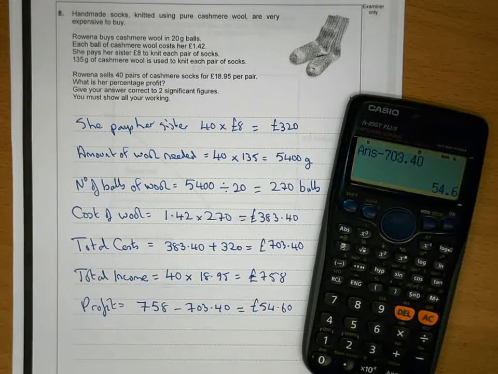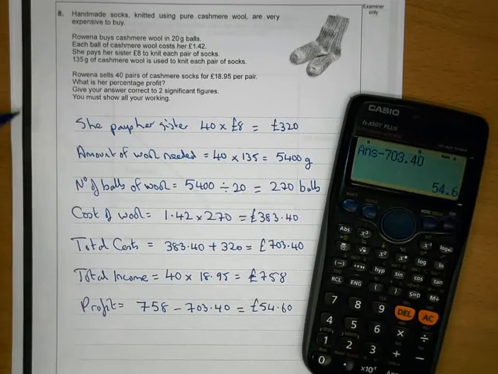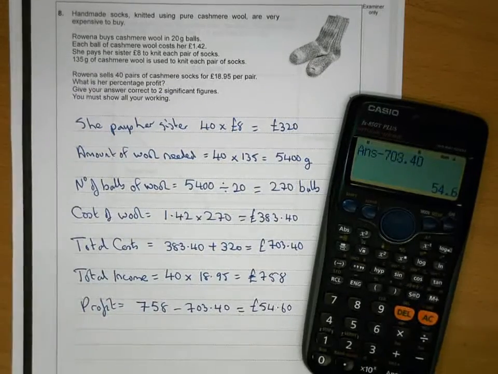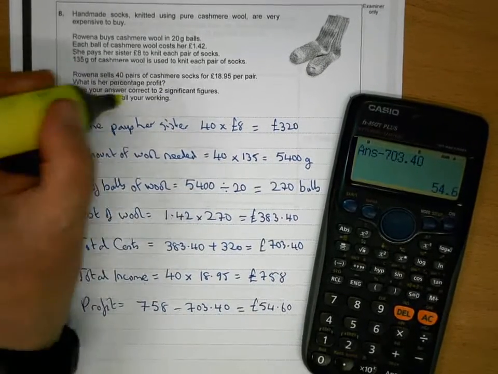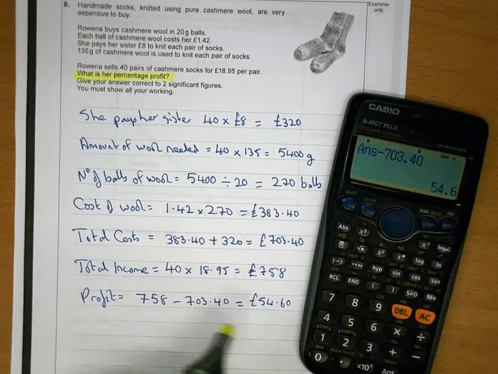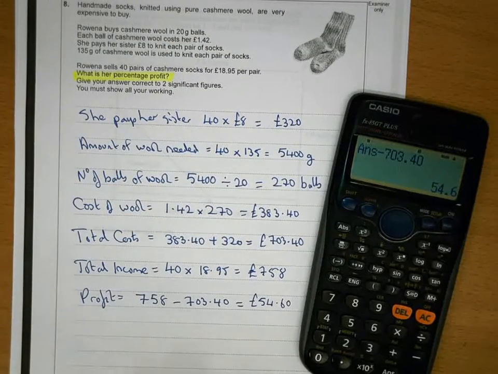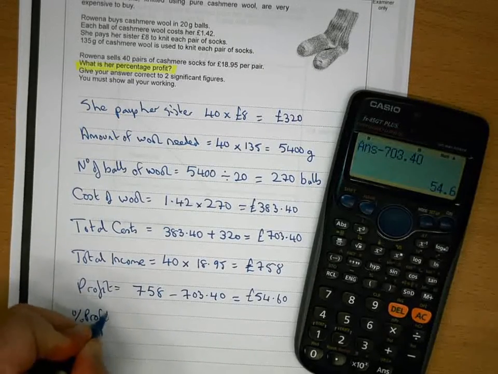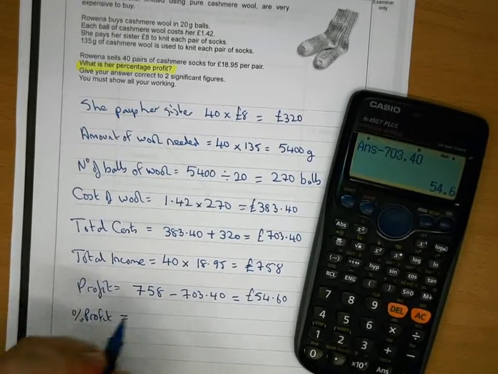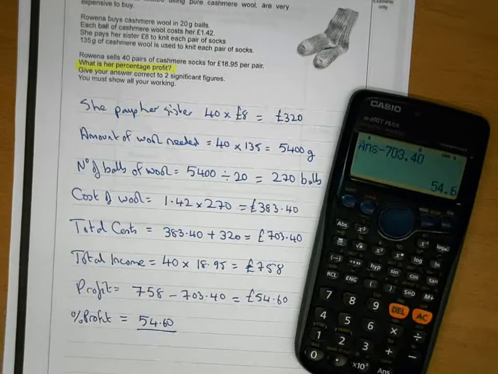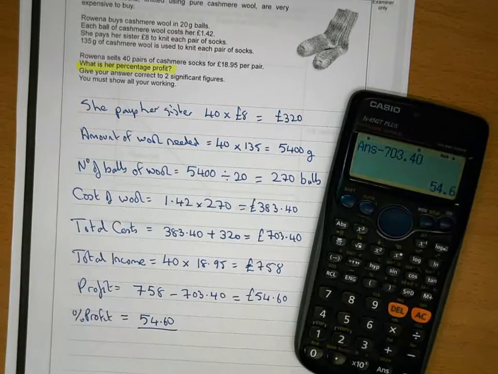So this is a question where you really need to think clearly about the steps. Have I answered the question? Rowena sells 40 pairs of cashmere socks. What is her percentage profit? No, I haven't. I worked out her profit in money. As a percent, it's the amount of money she made divided by how much it cost her to make.